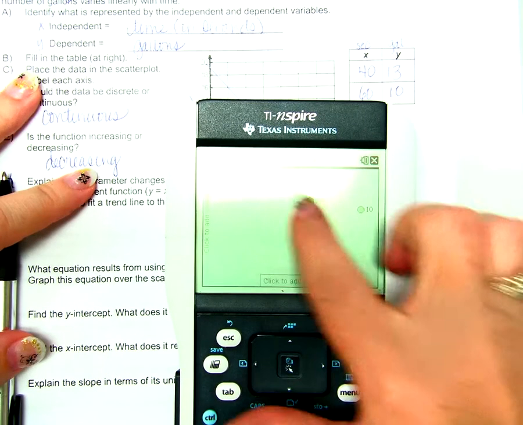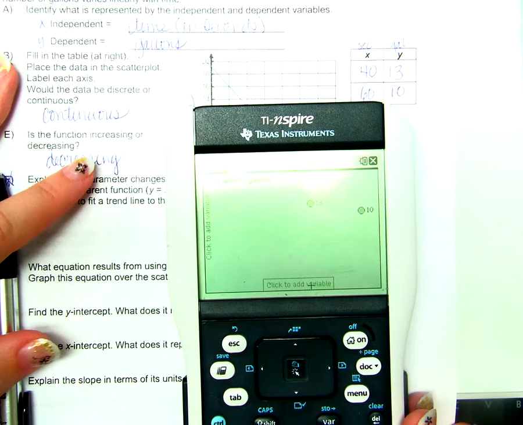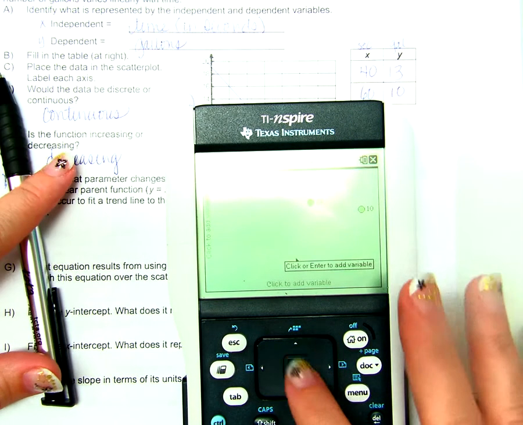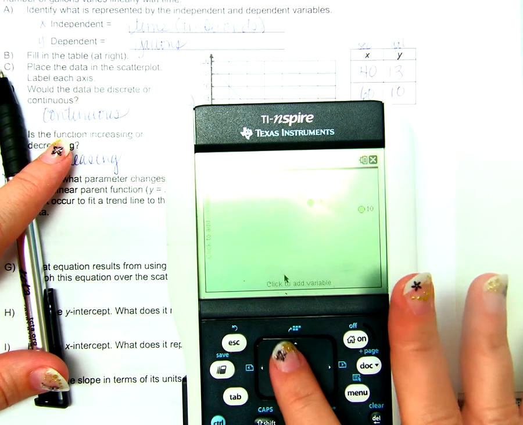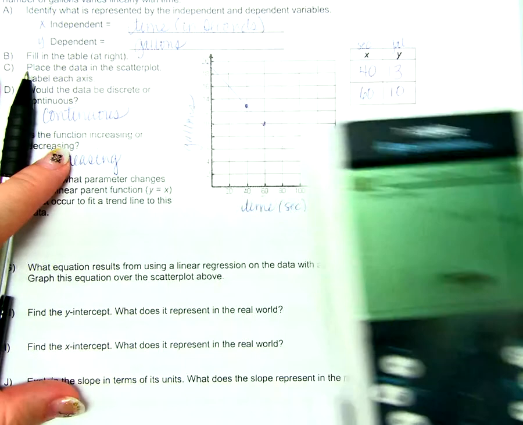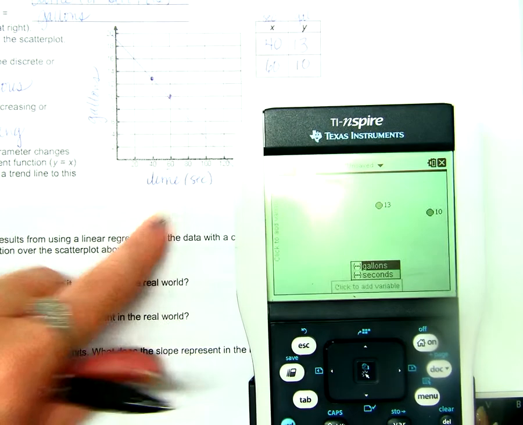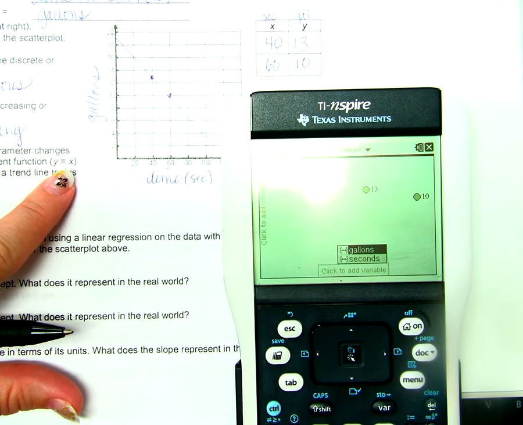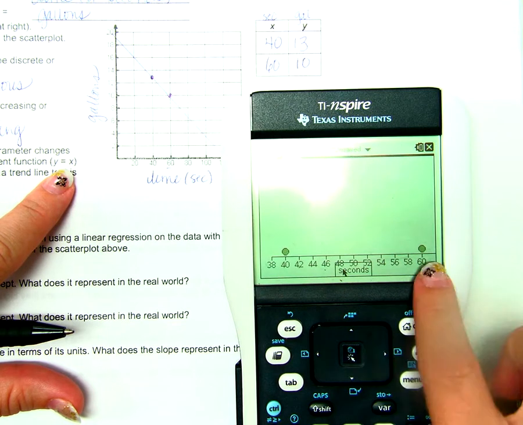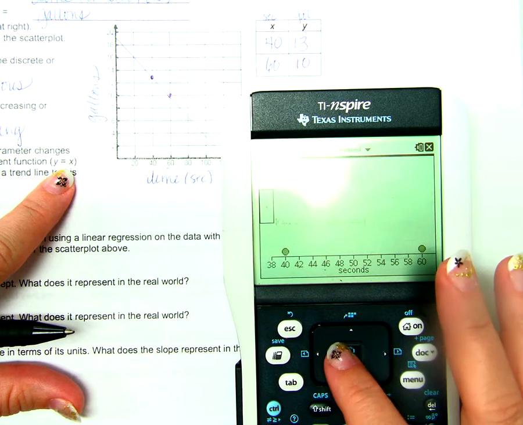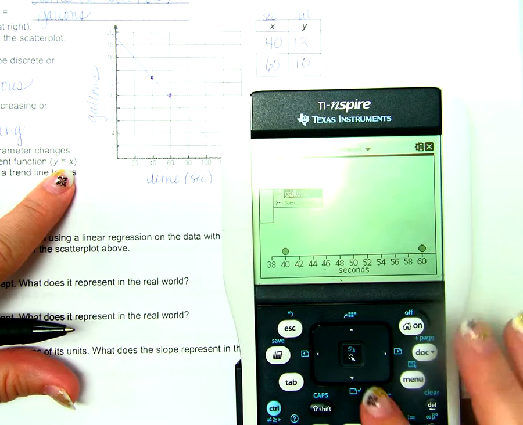I only have 2 points. Remember, yours may look different than mine. These points may be in different places on the page, and that's fine, because what I need to do is move my cursor around, move it here to the bottom of the screen so I can add my variable. The label that goes on the bottom of my graph on my calculator is the same label that goes on the x-axis in my graph on my paper, which is seconds. So when I move it to seconds, it moves these 2 down here to the axis. And then I'm going to go over here to the y-axis and add my other variable, which in this case is gallons.